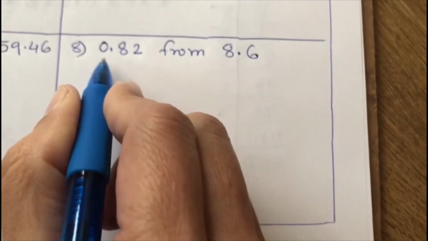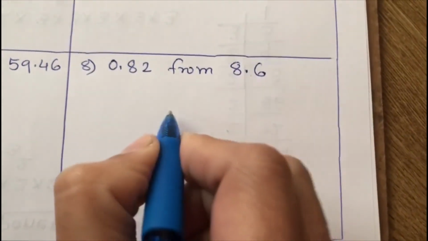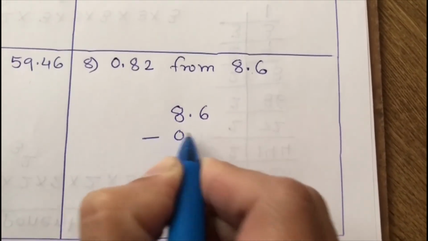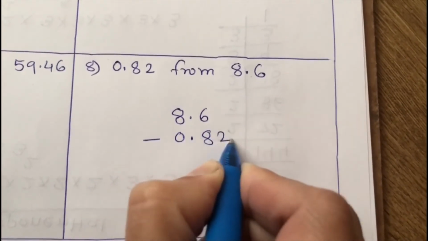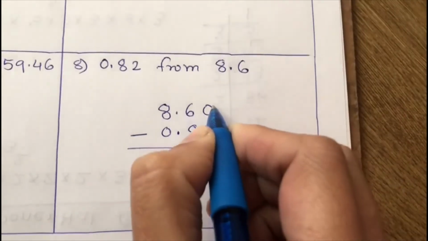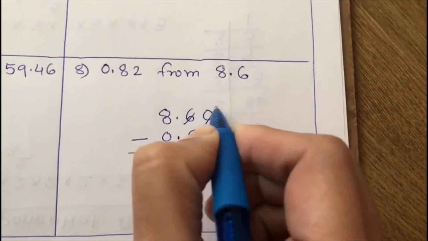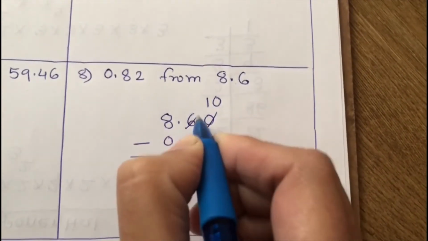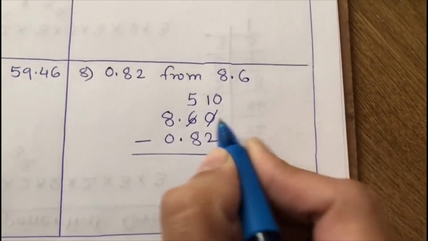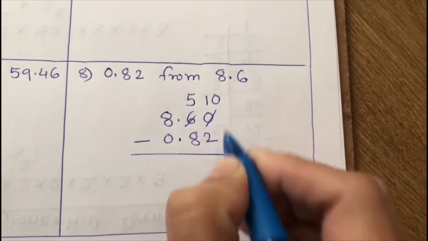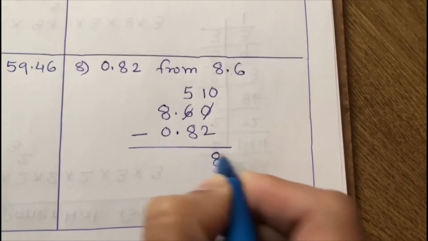Now the last example is, we have to subtract 0.82 from 8.6. So I write here 8.6 minus 0.82. I give here 0, so it will be easy. We can't subtract 2 from 0, so I carry 1 from 6, so it becomes 10 here, and it will be 5 here. 10 minus 2 is 8.